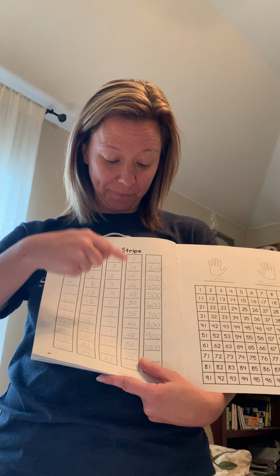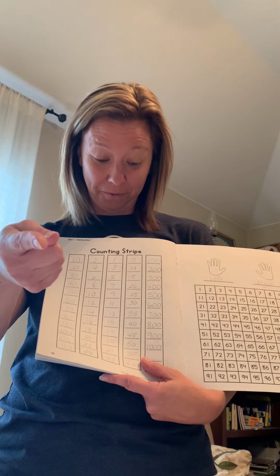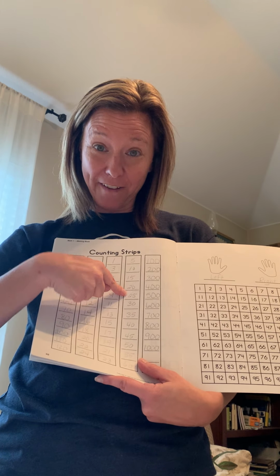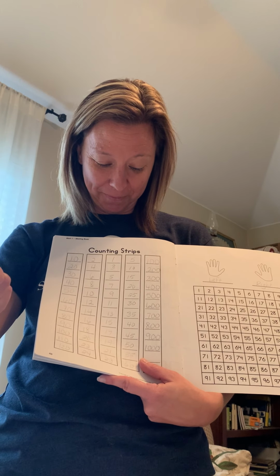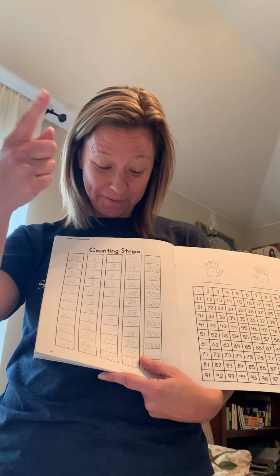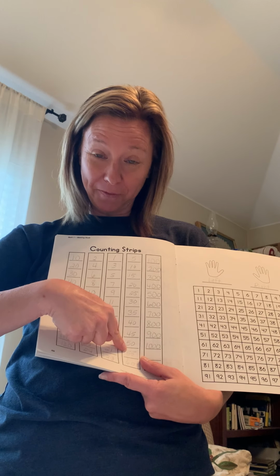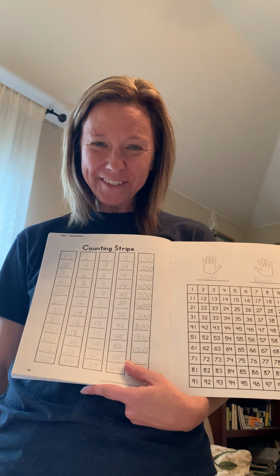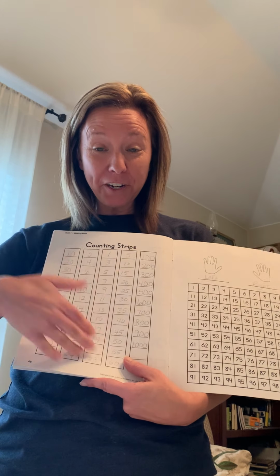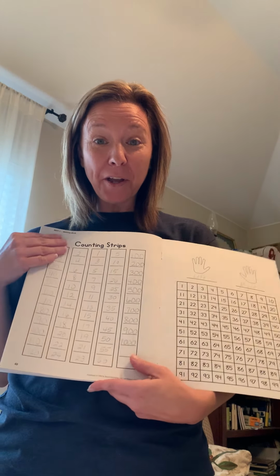I'll start. 5, 15, 25, 35, 45, 55. Great job, guys. Very good. All right, that's what we're going to do for counting today. Nice job. Go ahead and go back one more page and fill in your number line.